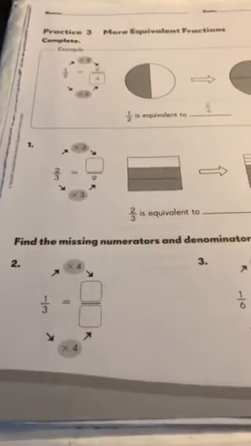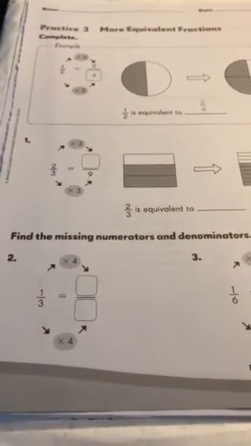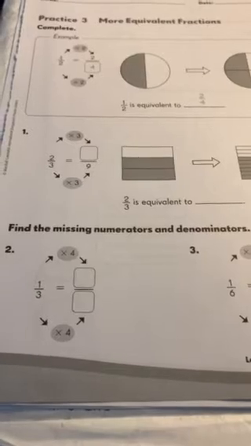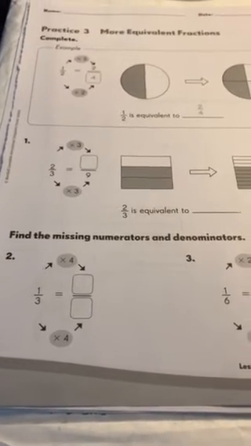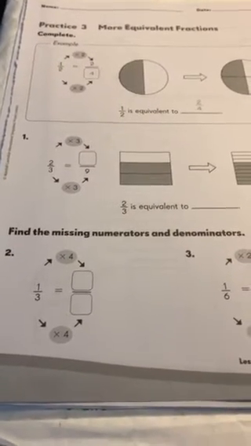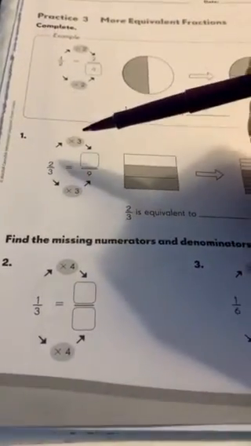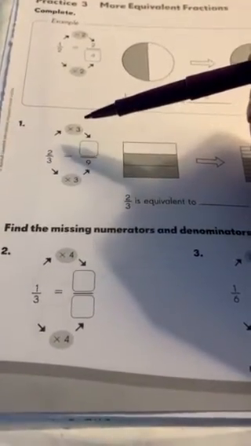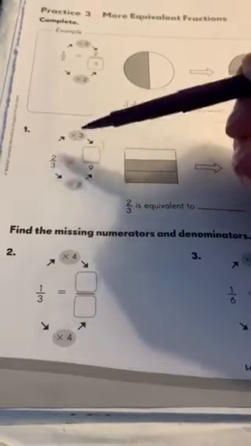So let's take a look at the next one to see again what they're talking about. This time they haven't given us all the information, so we're going to have to figure it out ourselves. They have given us in this one that we're going to be multiplying by 3 for both to get the same answer.